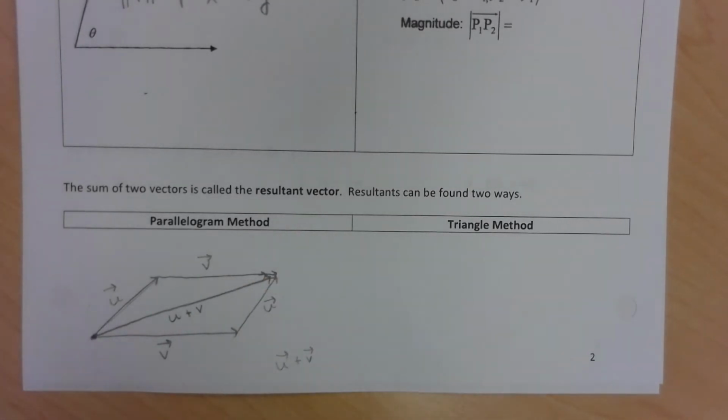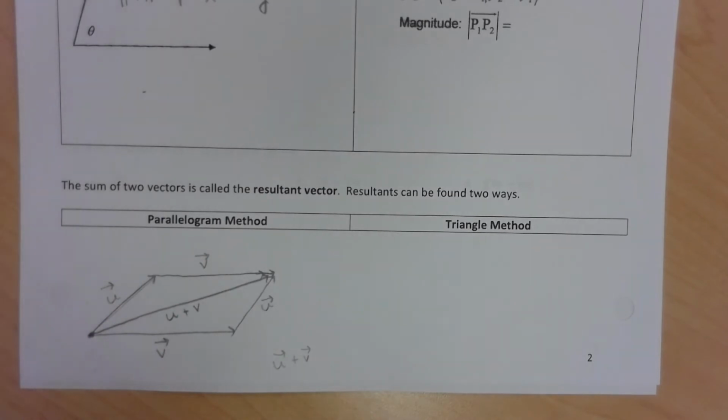Now that just kind of gives you a visual of how vectors work. That's not how algebraically we're going to find the resultant of the two vectors, but it just kind of gives you a picture of what would happen when we're adding two vectors together. It'll help us when we get to our word problems later.